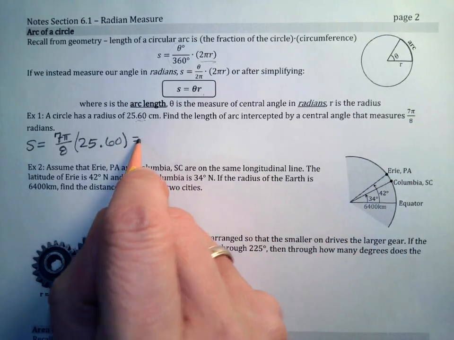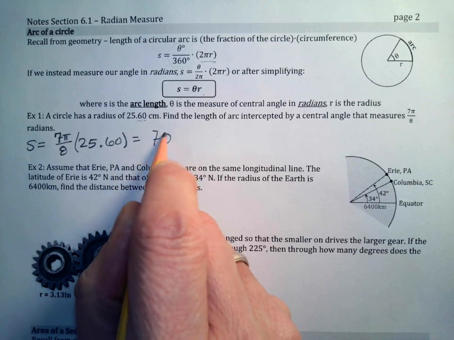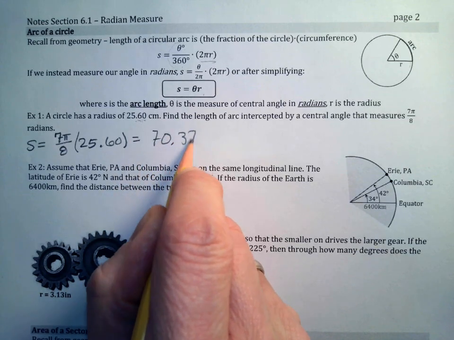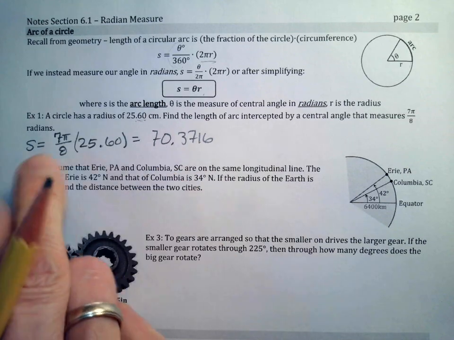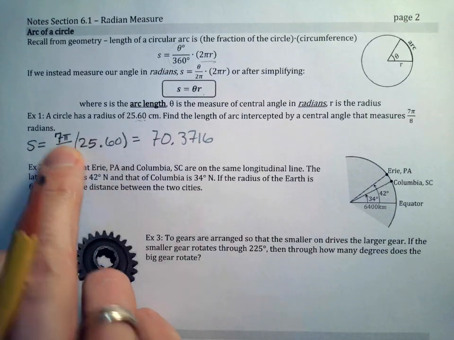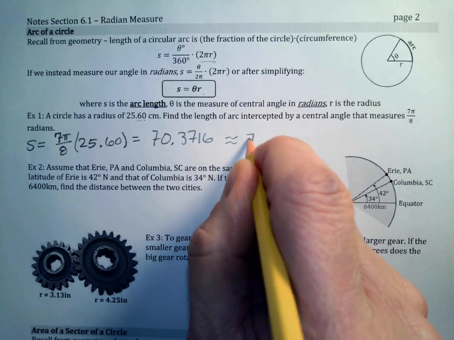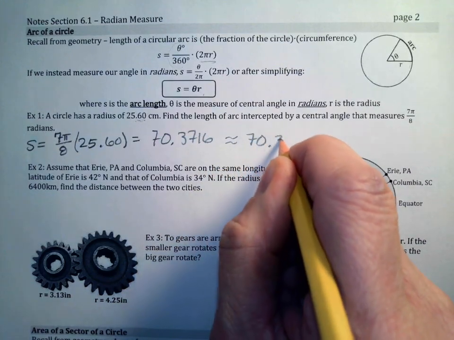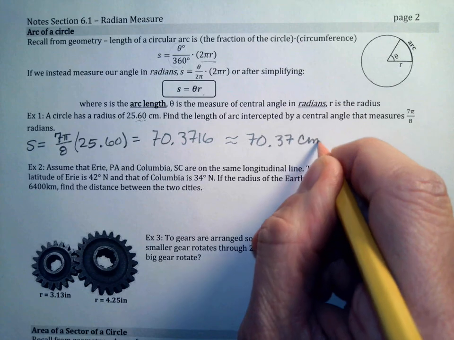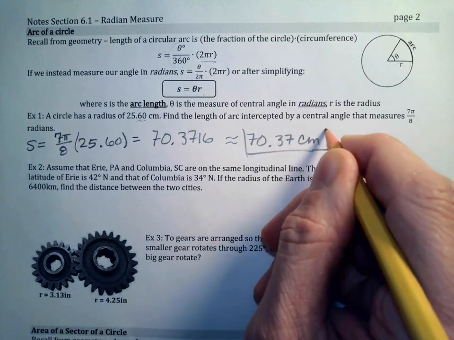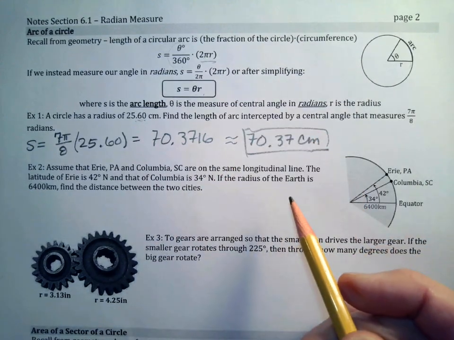So we'll multiply that together. We get 70.3716. We put in 3.14 for pi, use your calculator for that. And so I'm going to say that's approximately 70.37 centimeters is the length of the arc for that circle.